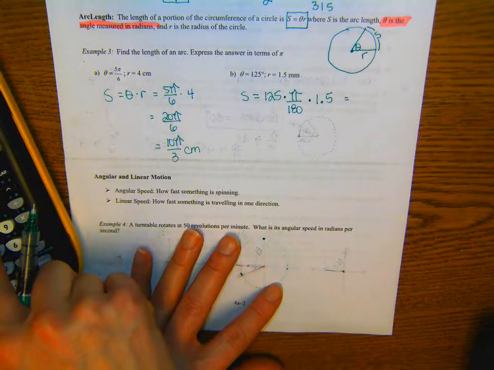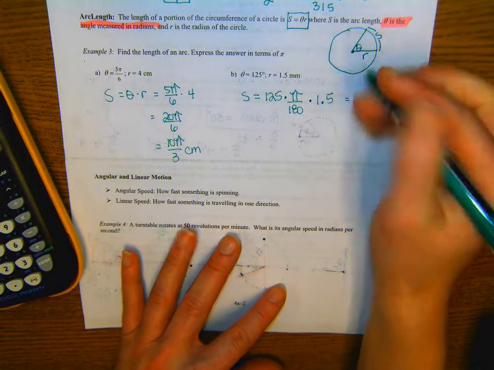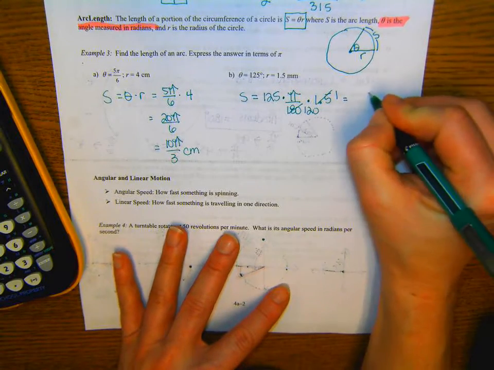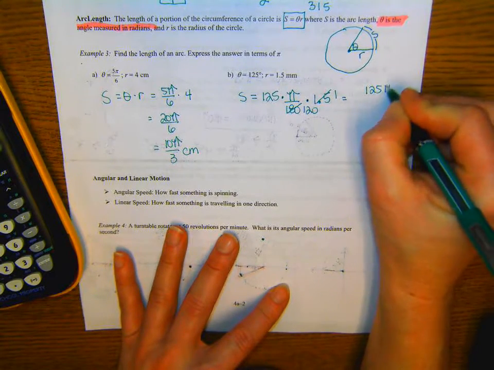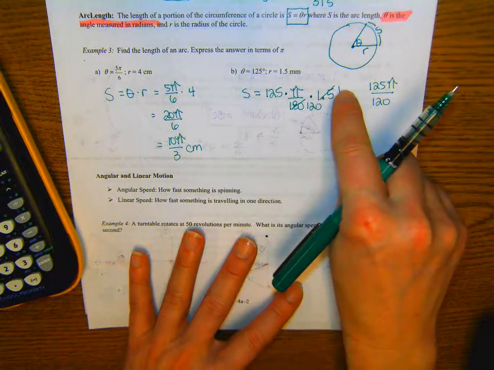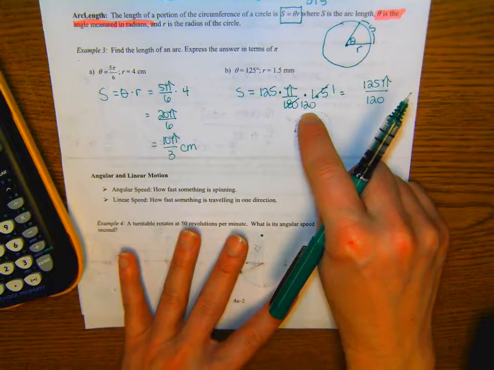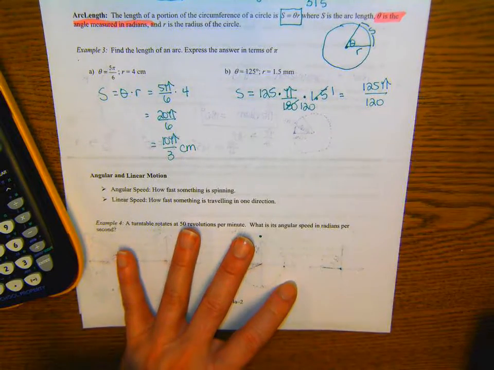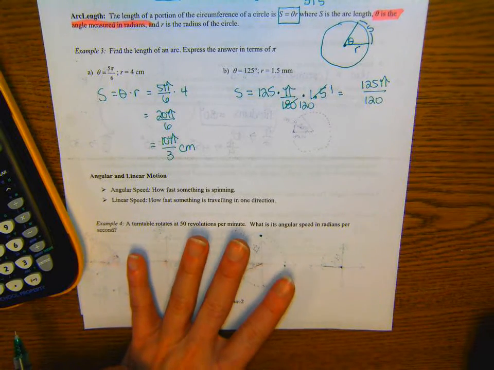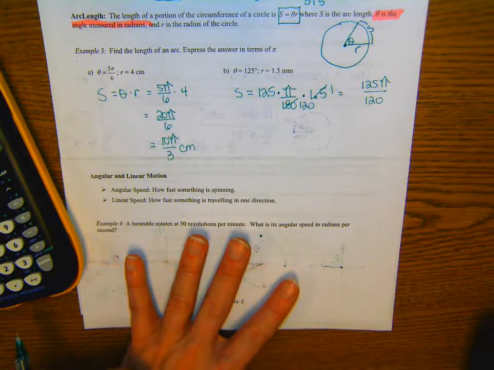Yeah, let's do that. It goes in 120 times. So 1.5 goes into itself once, into 180, 120, so then I get 125 over 120. What do I know for sure those are both divisible by? 5. Good.